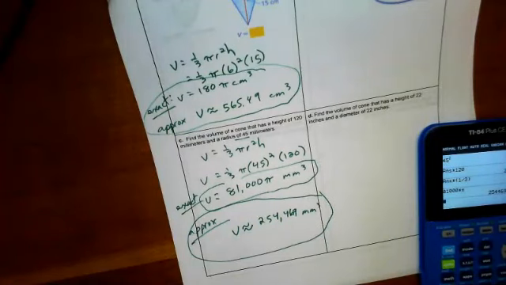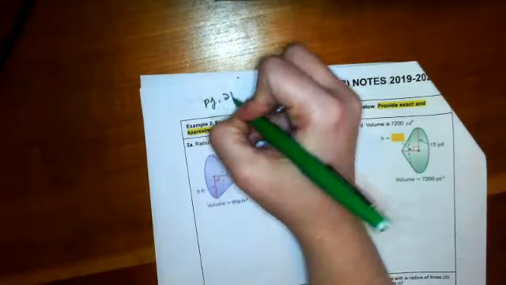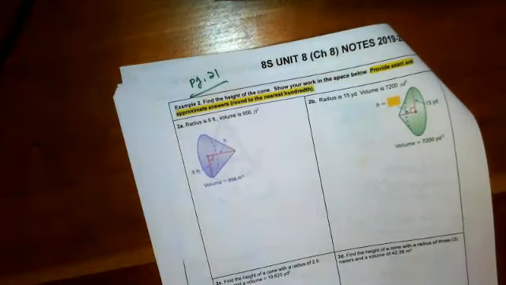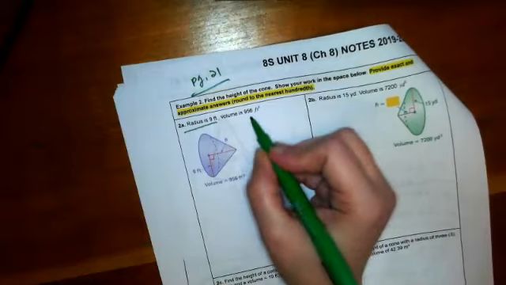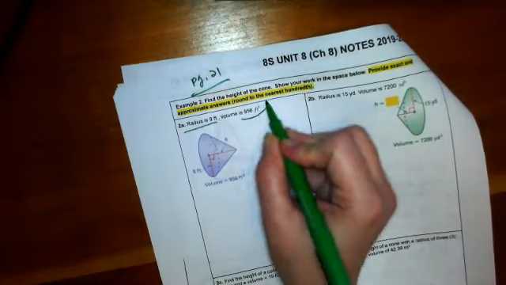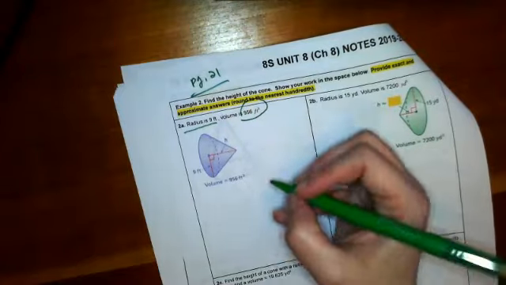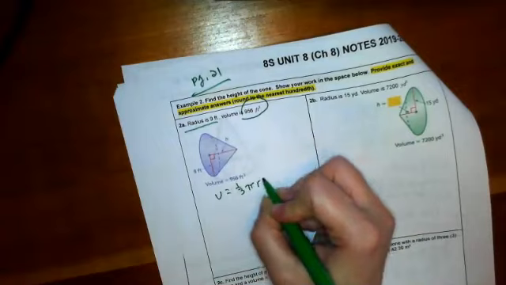If we flip to page 21, we're going to do a few more examples. Okay, this is page 21. Okay, and we are down here on 2A. It says here that they give us the radius. So the R is 9 feet, and my volume, oh, here we give volume is 956 feet cubed. Okay, 956 feet cubed. So remember my formula. Volume equals 1/3 pi r squared h.